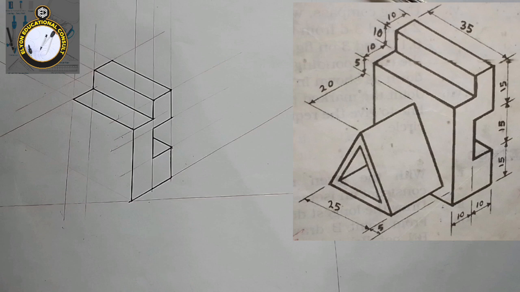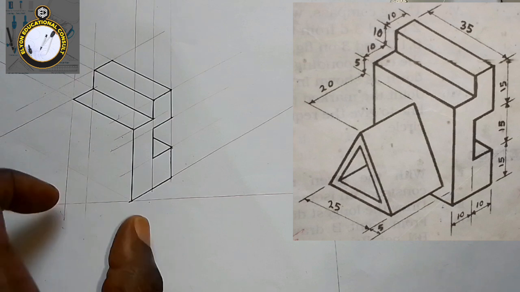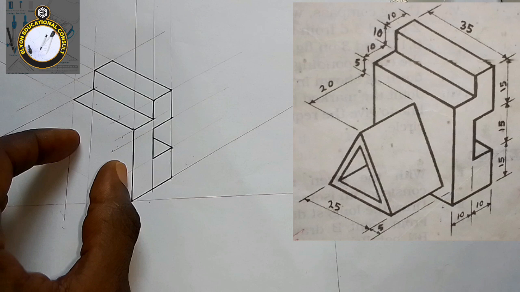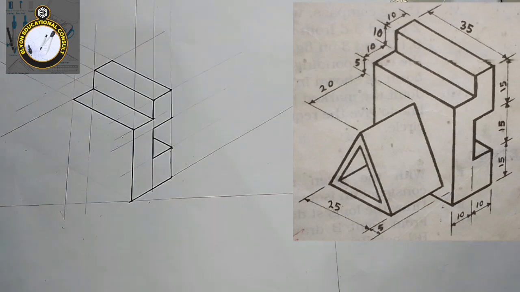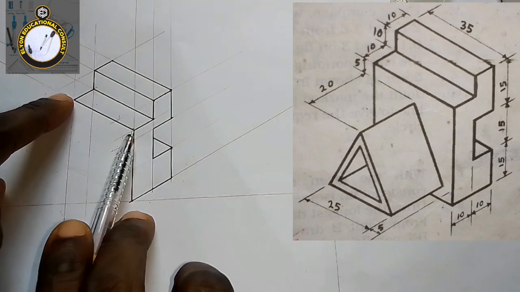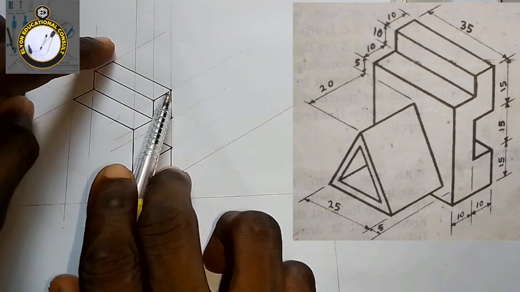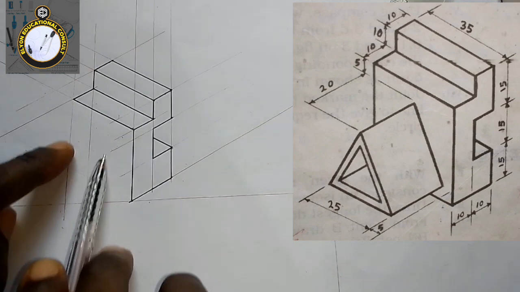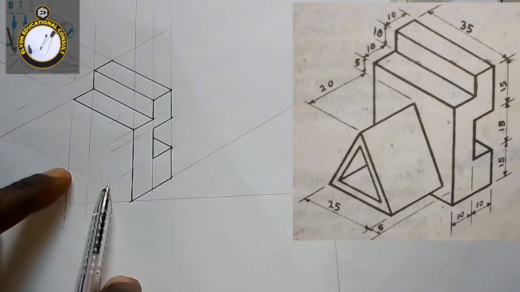So we are not going to highlight this part because we have a triangular shape that we are going to be drawing here. So we are going to be doing that now. To do that, we are going to take the measurement from this part here. The whole length here is equivalent to this, which is 35, and to this like that. So you can see that the base of the triangle there is given as 25.